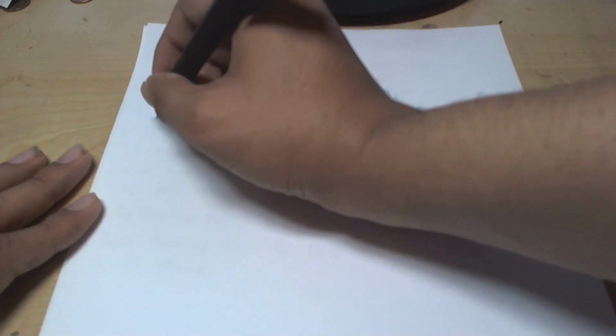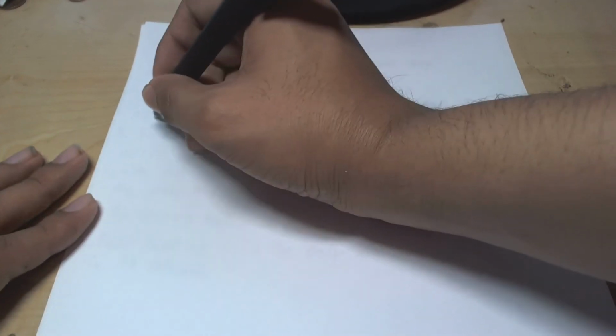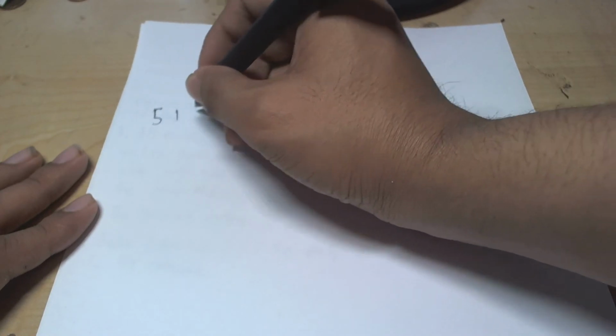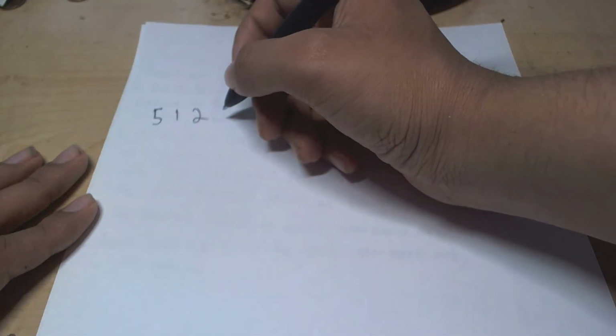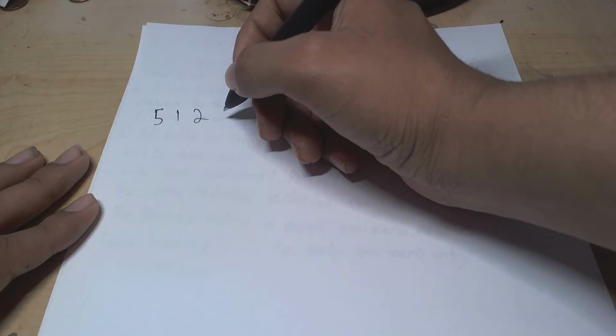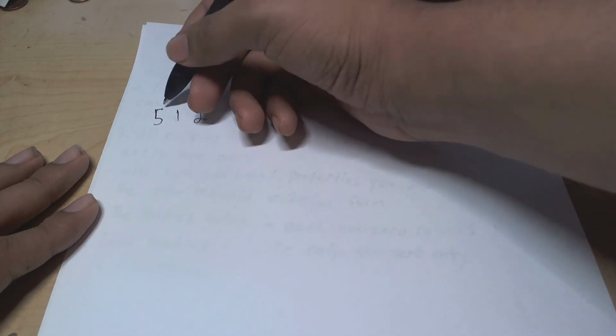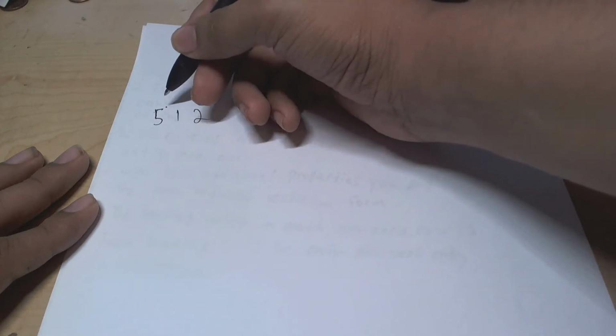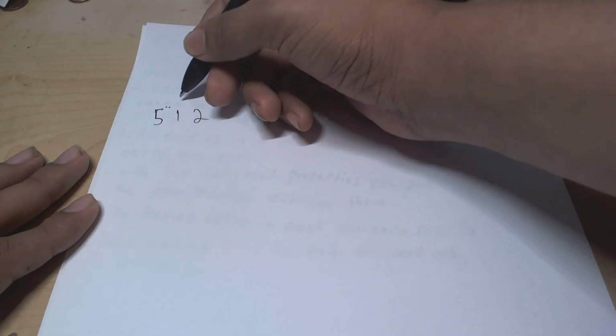So a leading entry would be something like a 1, or you can make it another number, and then that would be your first row, which is the leftmost non-zero entry in a non-zero row.